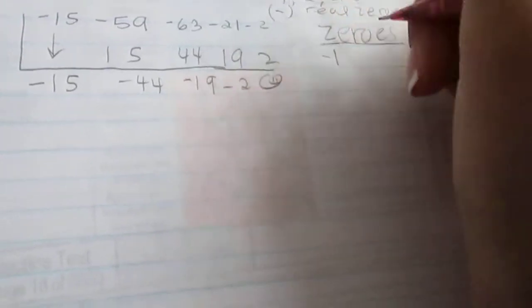So that's a 0, so we can list it. It's going to be negative 1, and our factorization is going to be x plus 1.